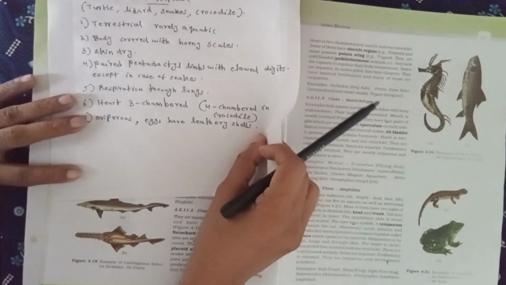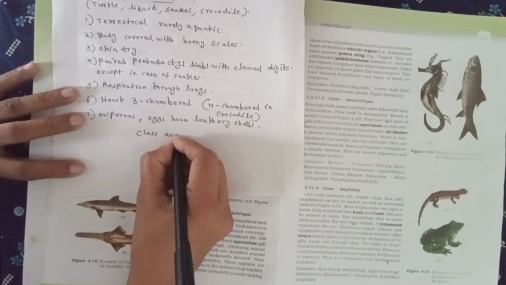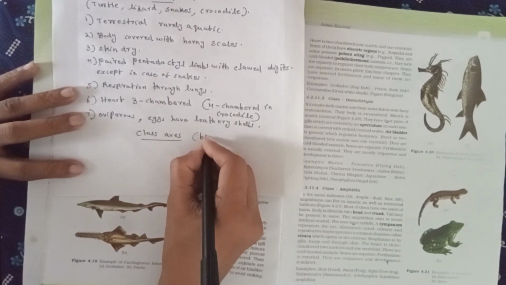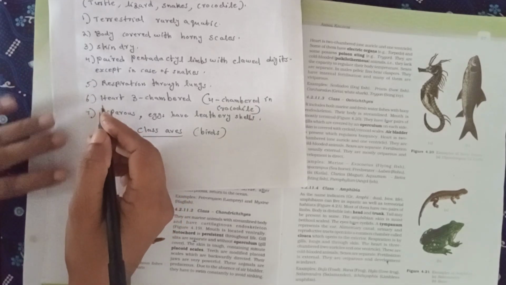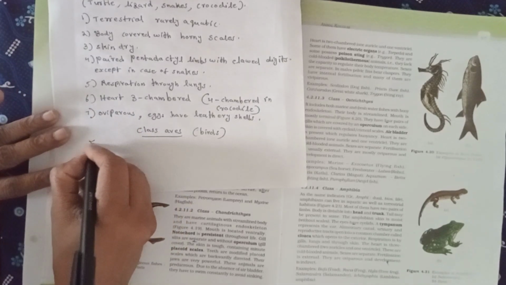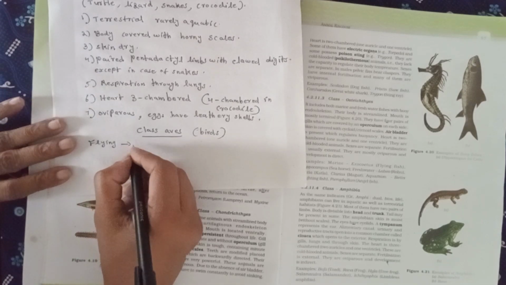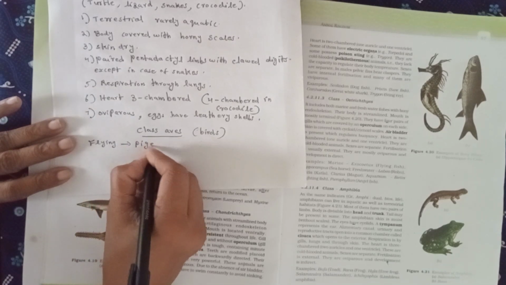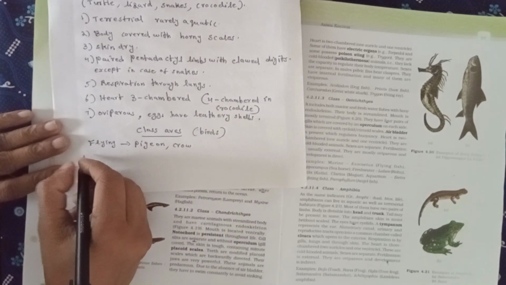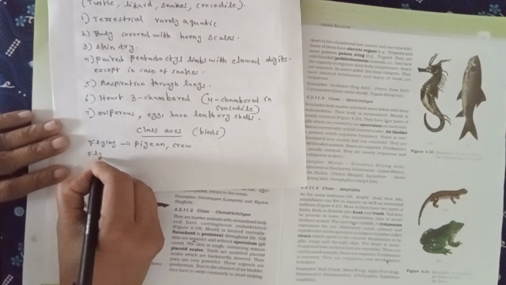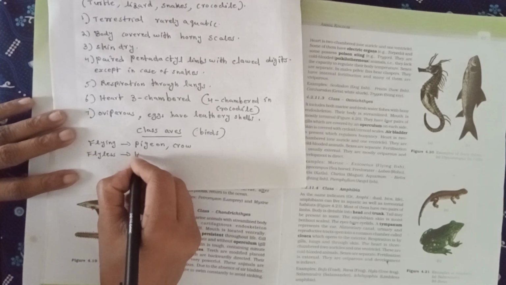Next class, Aves. That means birds. There are flying birds and also non-flying birds. Flying birds are pigeon, crow, etc. But flightless birds are ostrich, kiwi.